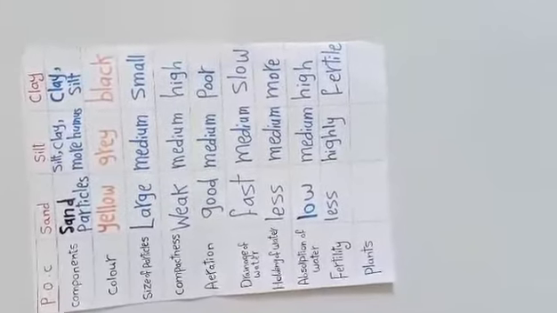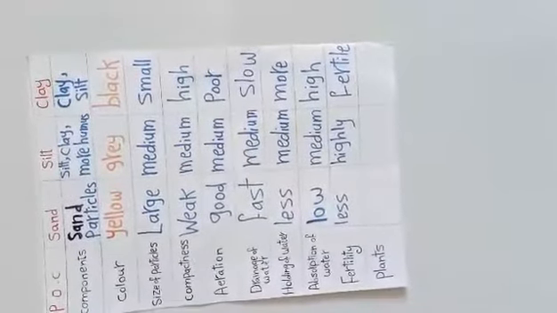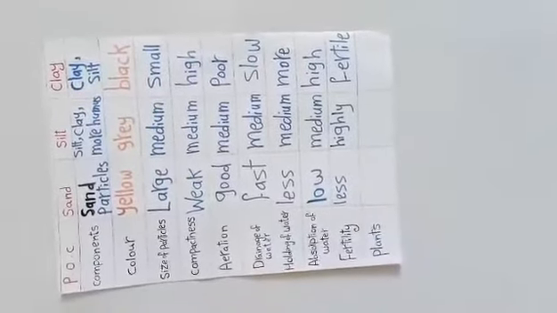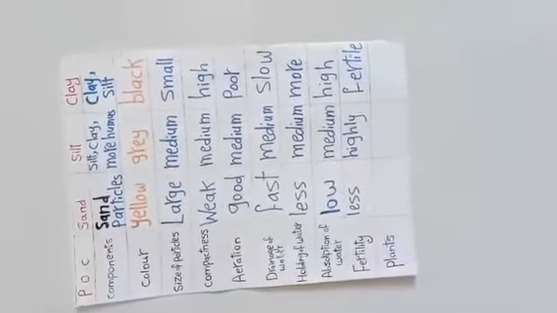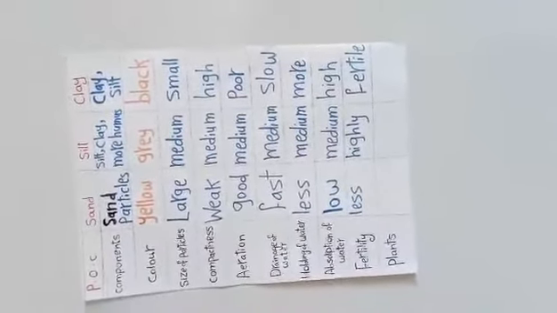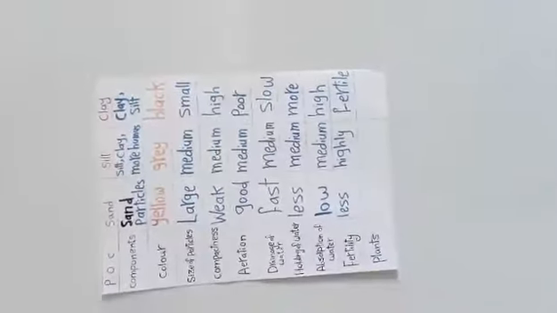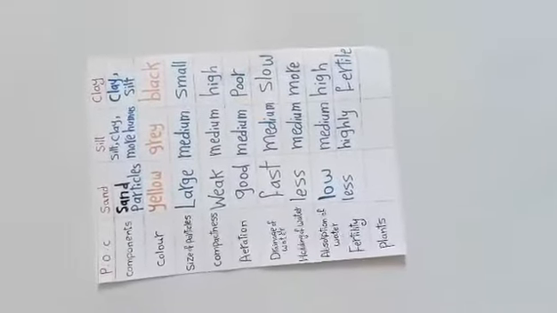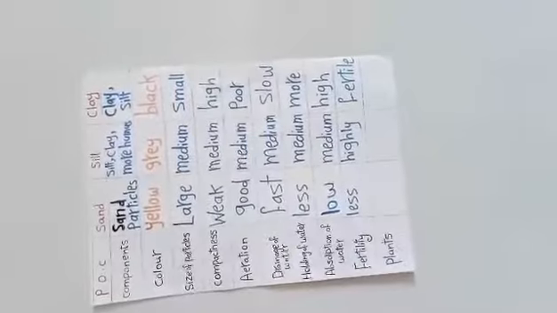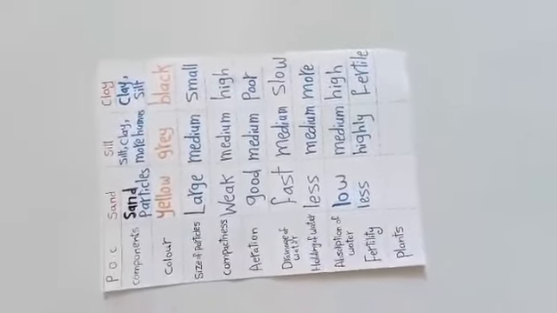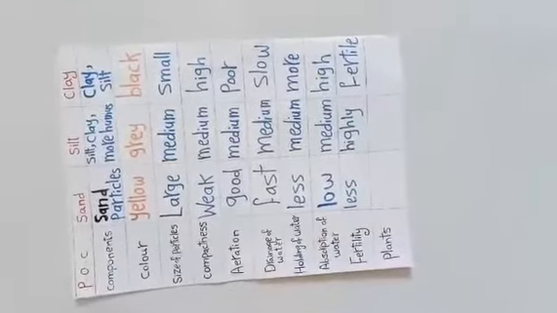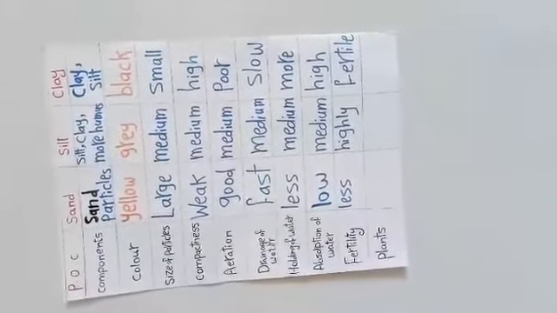After that, we have silt soil. Silt soil consists of silt, clay, and more humus. And we know that humus affects the fertility of the soil. So, by the way, we know that silt soil is highly fertile because it has more humus. After that, we have clay soil, which consists of clay and silt.